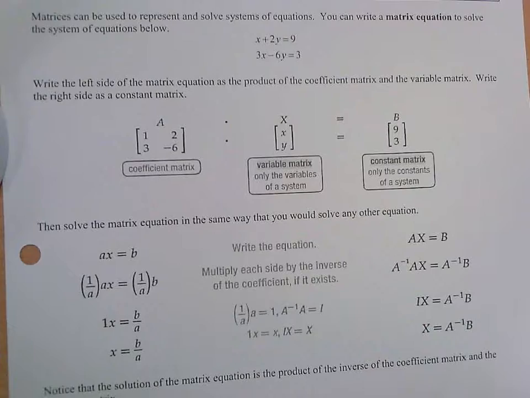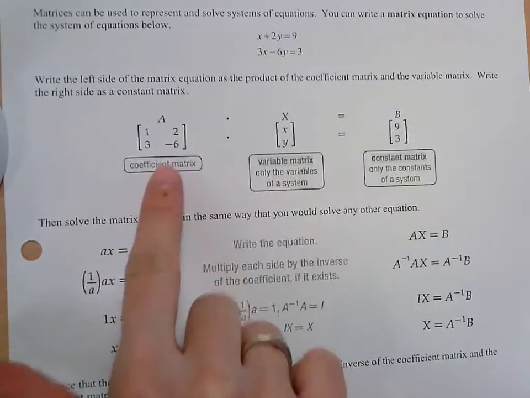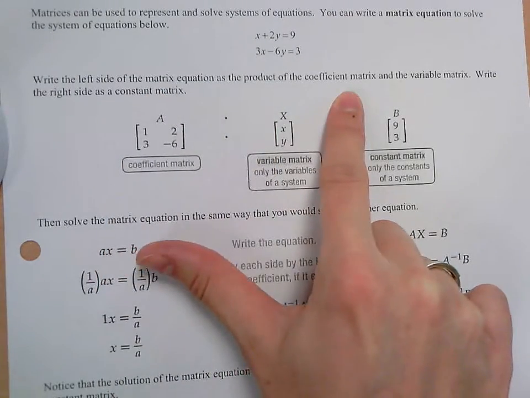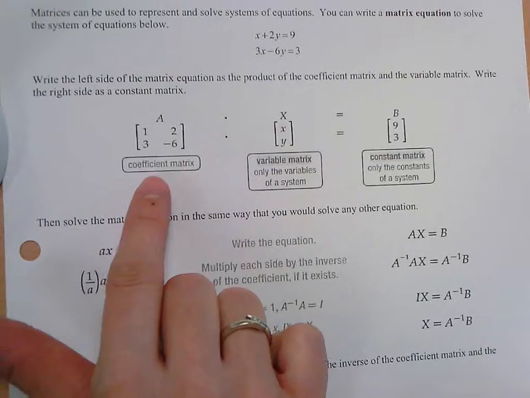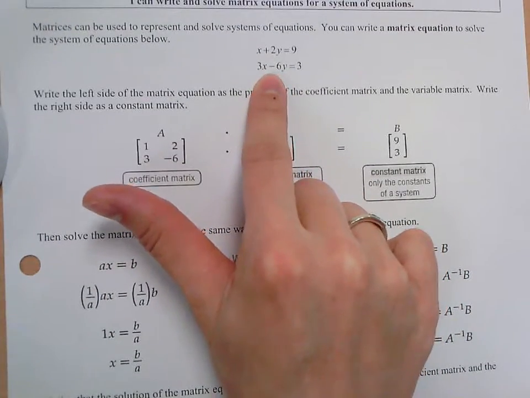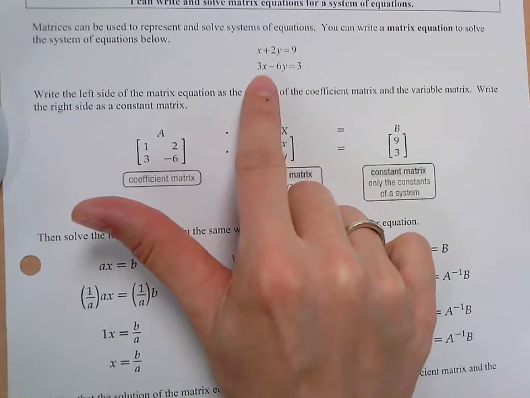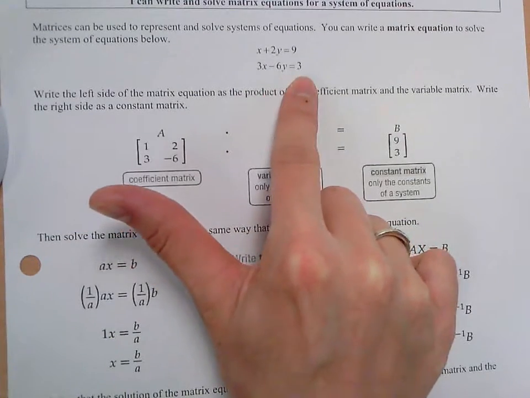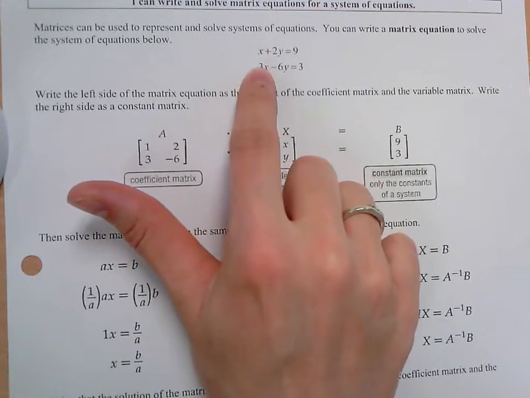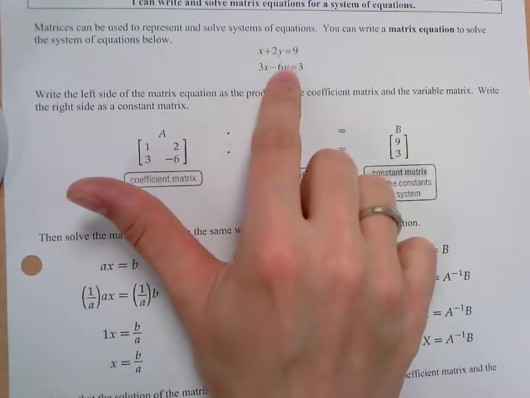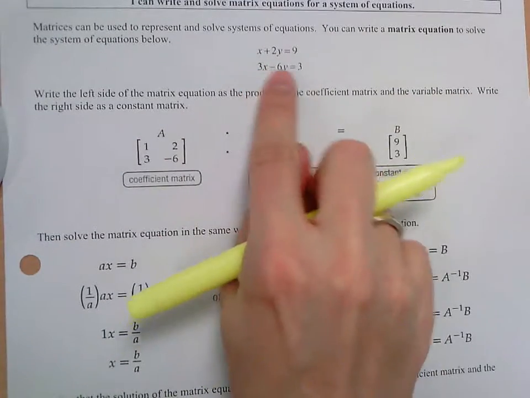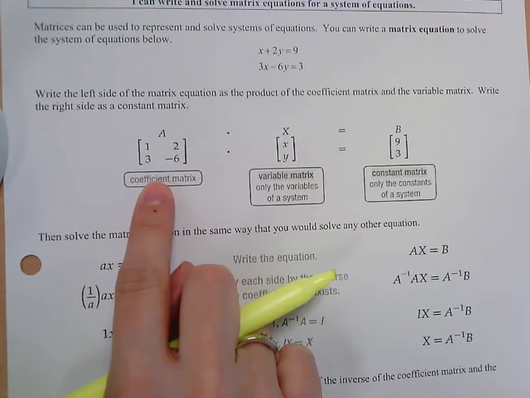It says write the left side of the matrix equation as the product of the coefficient matrix and the variable matrix. So you have your coefficient matrix. What you do need to make sure of in your system is just like if you were solving using elimination, you want to make sure that all of your like terms and your equal signs are lined up. So it doesn't really matter if this column is y and this is x, but you want to make sure they are lined up. So we have our x's here, our y's here. The coefficients of those terms go in our coefficient matrix.